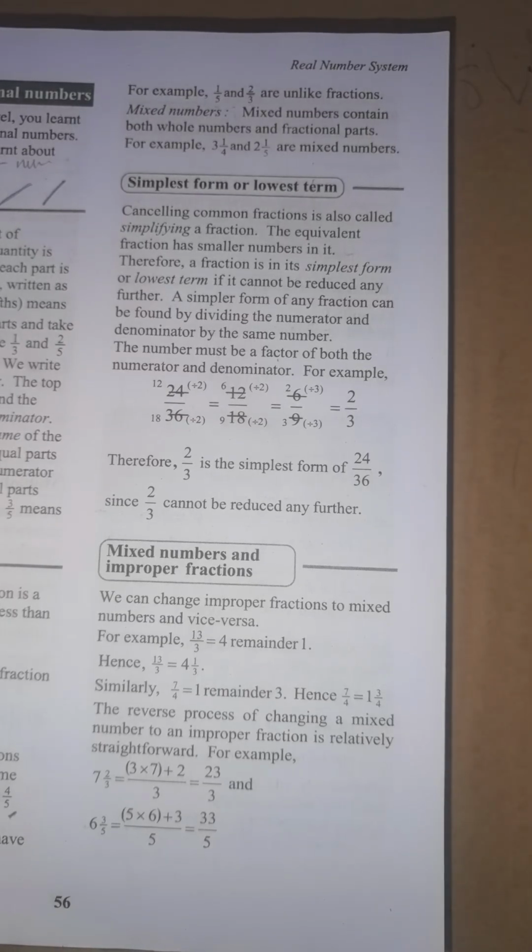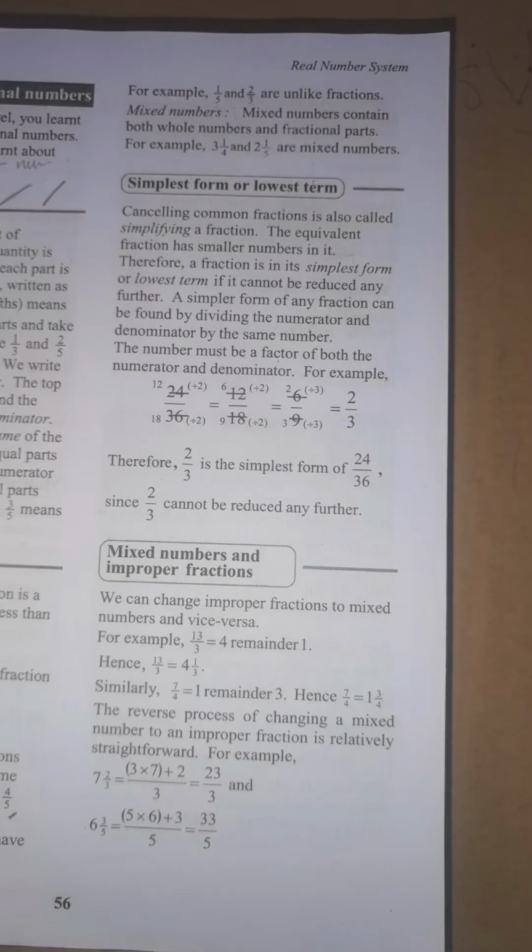So with that being said, let's see another subtopic that can be treated under these fractions. So right, we have simplest form or lowest term. Cancelling common factors is called simplifying a fraction. Normally in exams or a question, you'll be asked to simplify a fraction. What does this mean? Now, the equivalent fraction has smaller numbers in it. Don't worry, I will explain this.